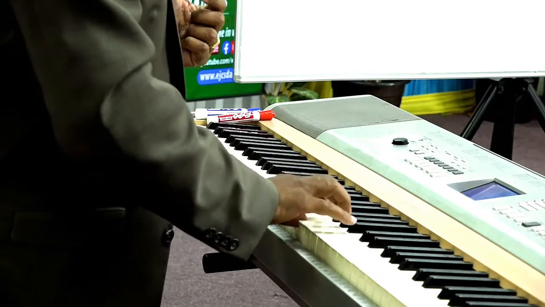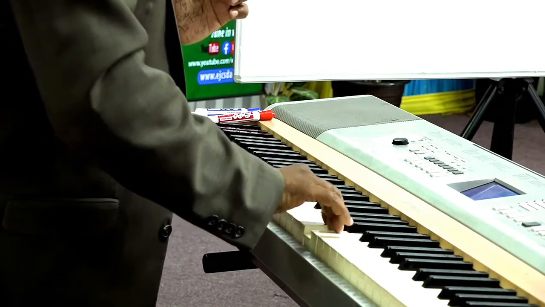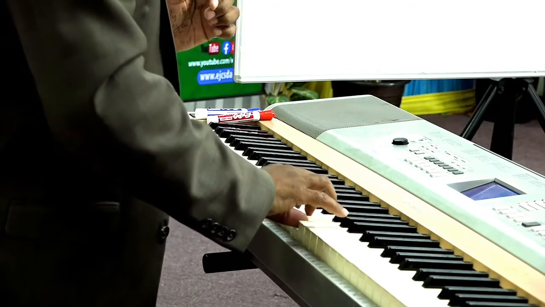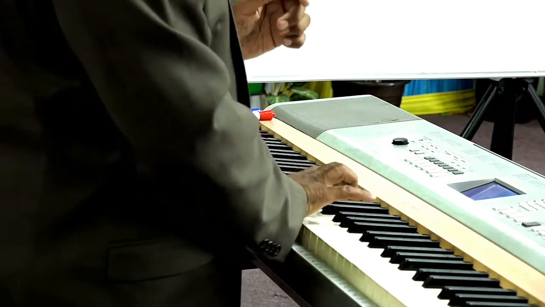So do not repeat the top note. You just descend immediately. So this is what will happen. 1, 2, 3, 1, 2, 3, 4, 5, 4, 3, 2, 1, 3, 2, 1. Very important. So you do not repeat the top note.